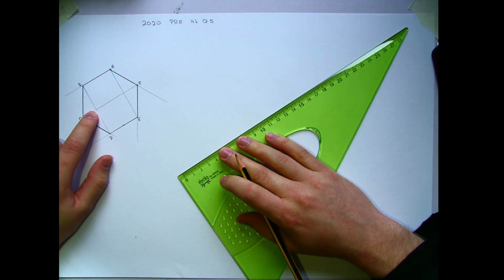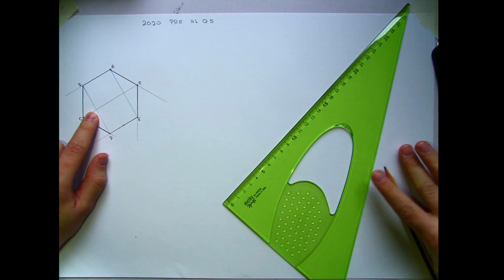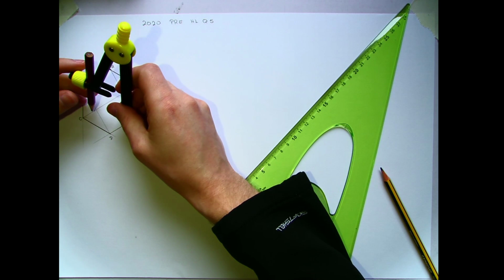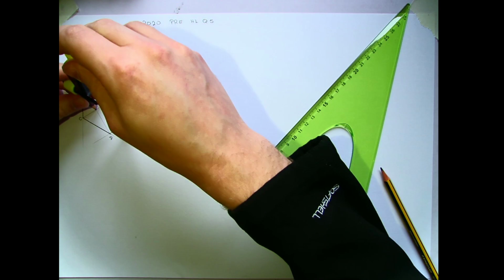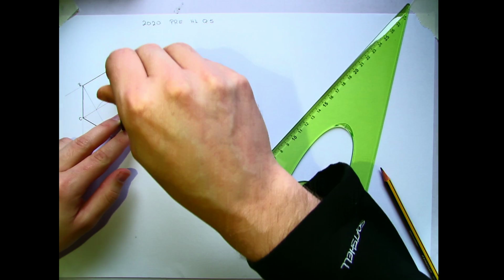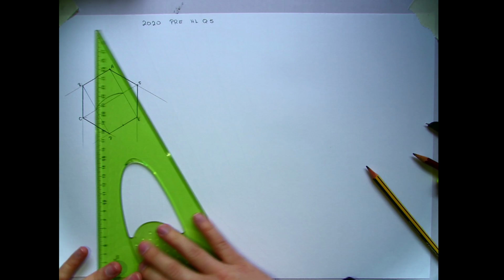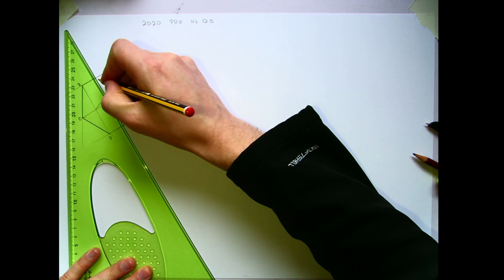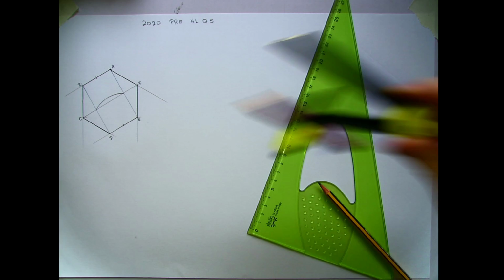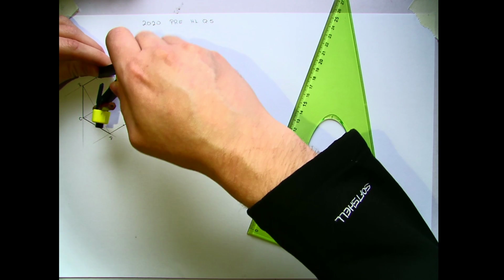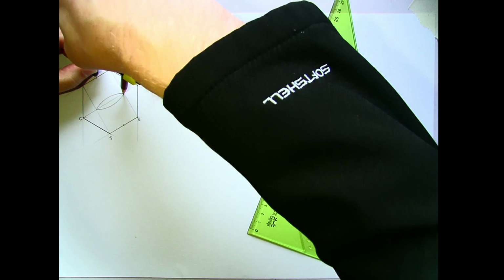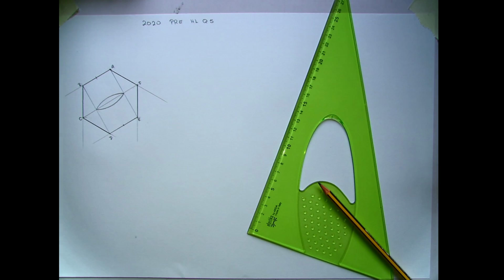And my start point is going to be here. Do the same from the opposite side. I'm just going to transfer it up here. And that gives me the piece in the middle.